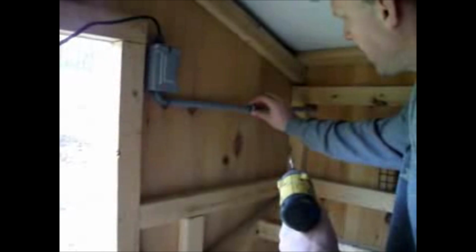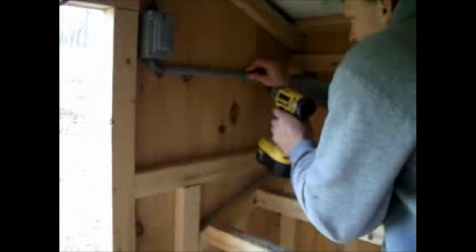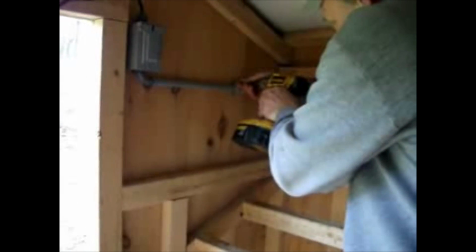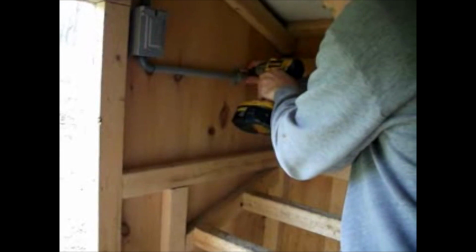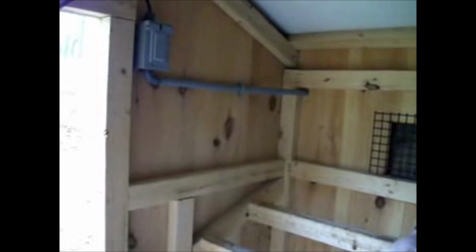Okay. Alright, now that we've gotten the GFI outlet in place, we take a conduit bracket and we adhere this so that it's nice and straight. This is the only place that we have the power in conduit. It's the only place the chickens can access a cord that has 110 volts in it.